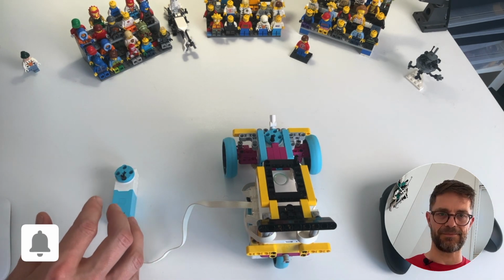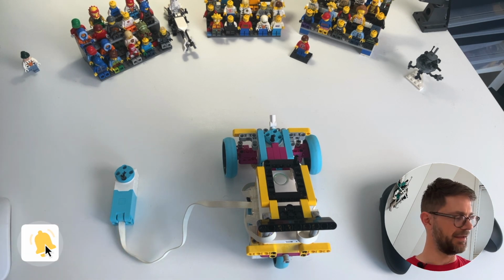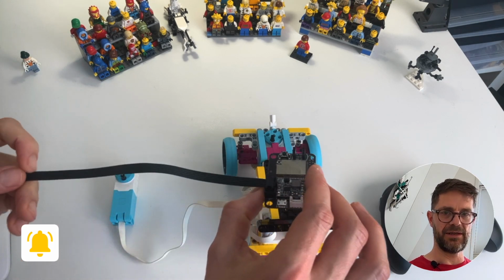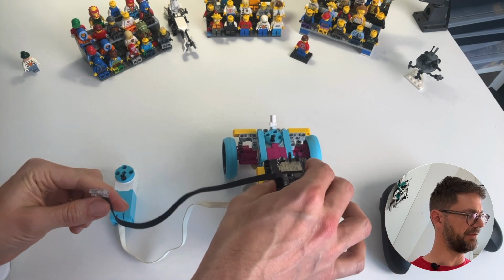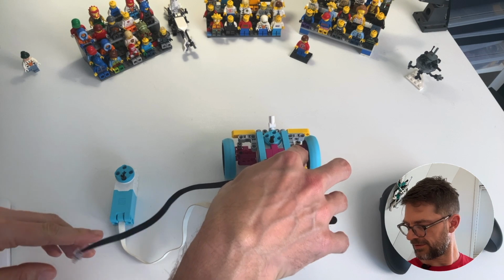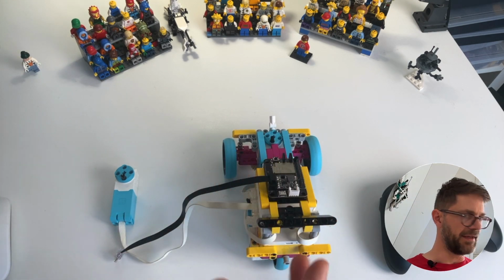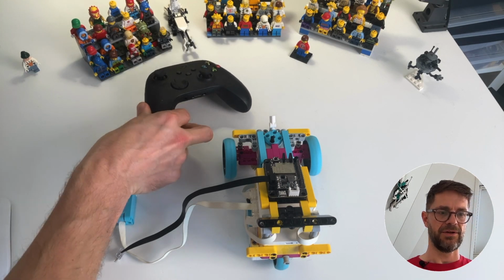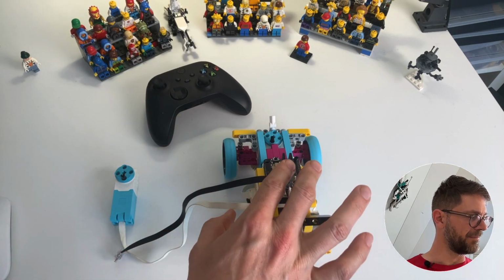To connect with the gamepad, we are using a chip here called LMS-ESP32. It's an external chip that has onboard Bluetooth and can connect to almost any gamepad.